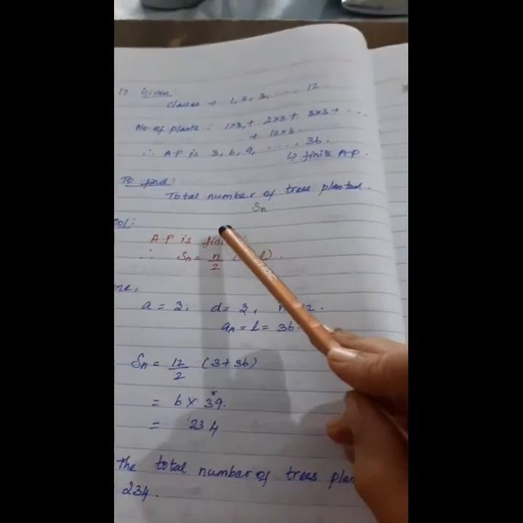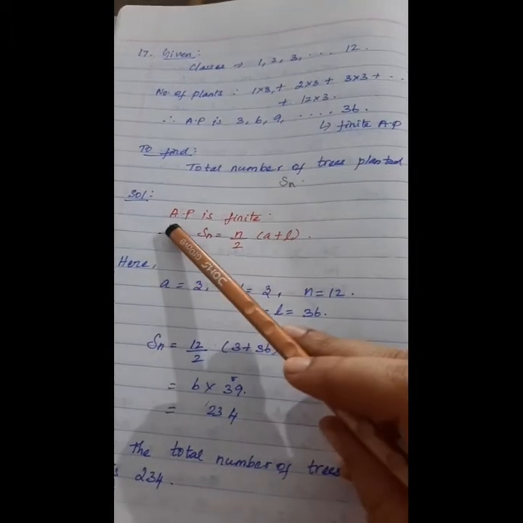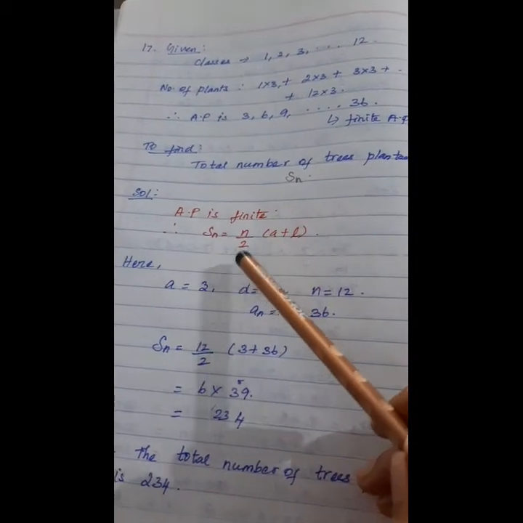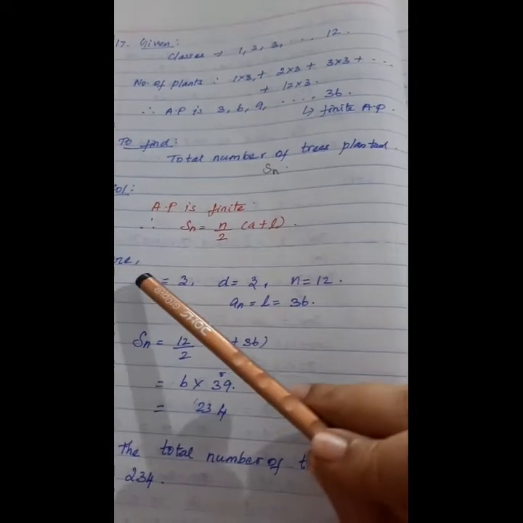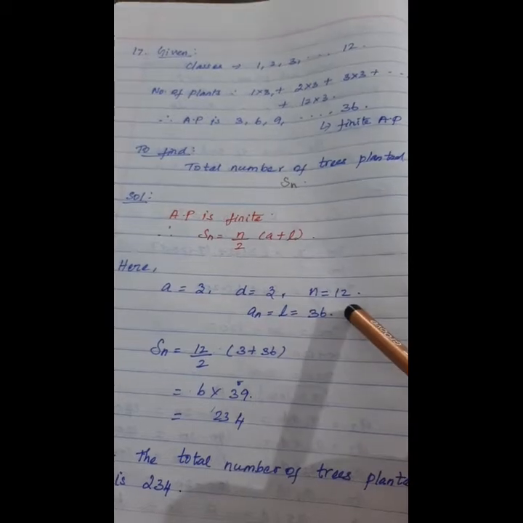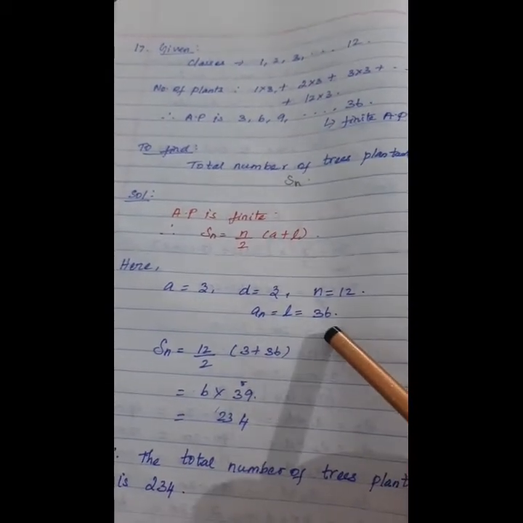Now what do we want to find out? Total number of trees planted we want to find out. Now what is the solution? AP is finite. So S_n is n by 2 into a plus l. What are the values we know here? a is 3, d is 3, n is 12. Then what is a_n? That is our last term, which is 36.